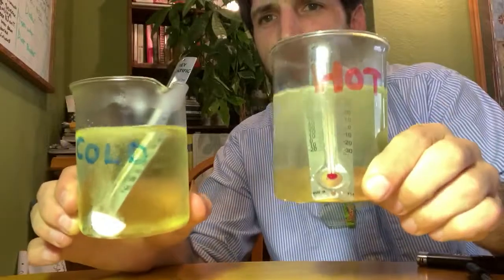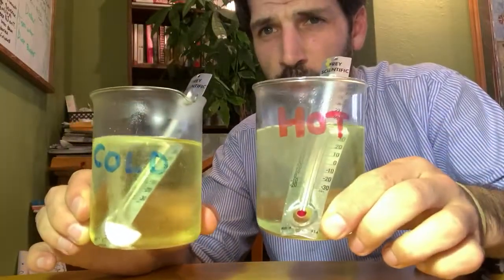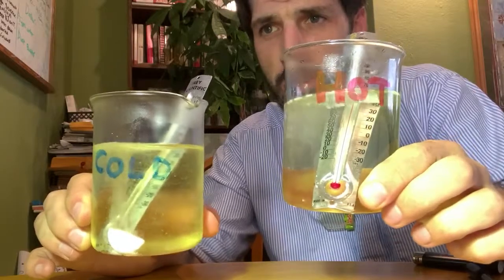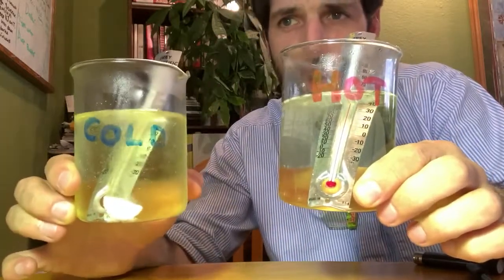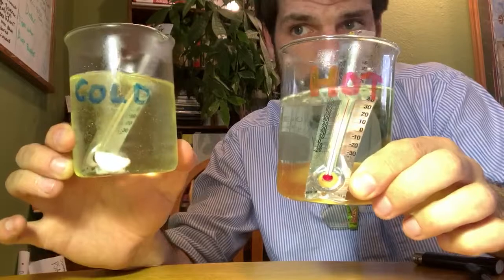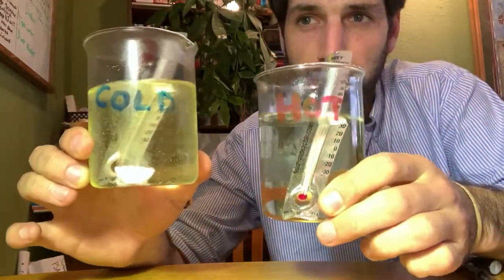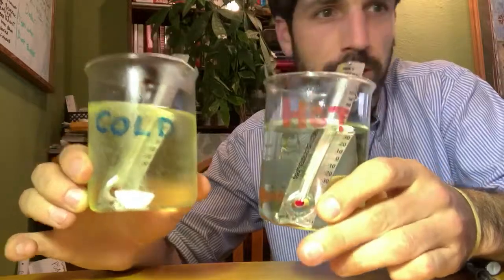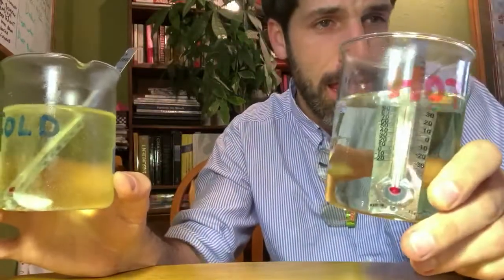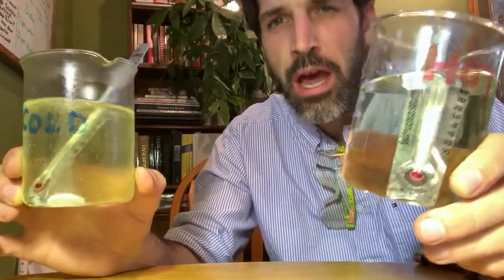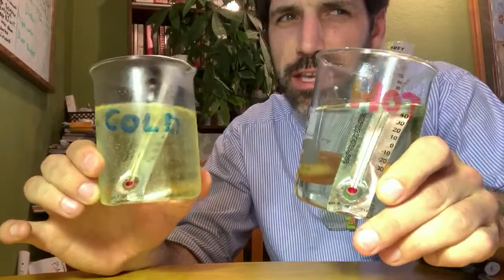All right, so as you can clearly see here, the Alka-Seltzer tablet in the hot water is already completely dissolved. The reaction has totally run its course. Whereas in the cold water here, you can see the Alka-Seltzer is almost completely intact. It is dissolving, but it's taking a much, much longer time to do so. So, what do you think? Did you guess right? And based on your knowledge of thermal energy and the movement of molecules, think about why do you think this is the case?